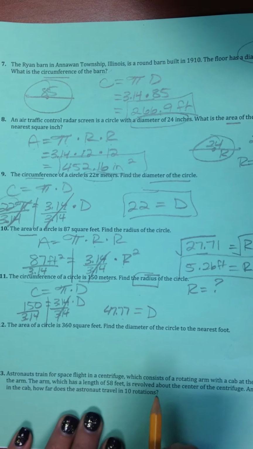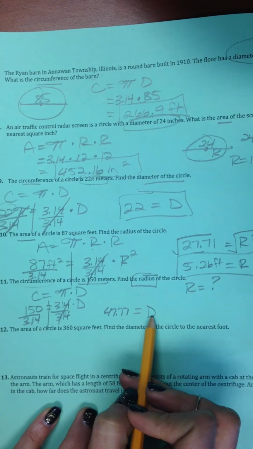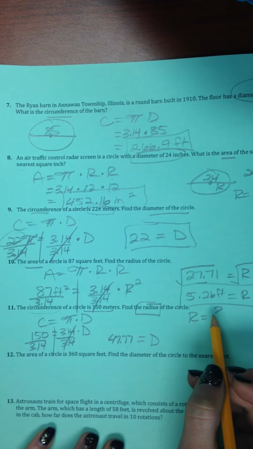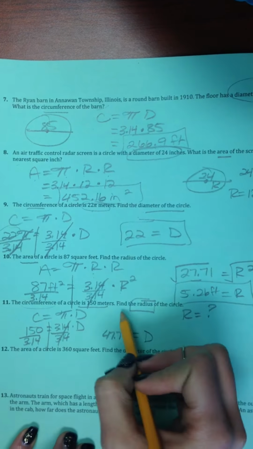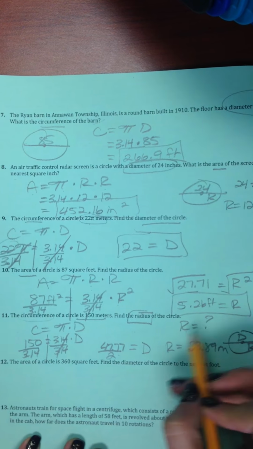So now D equals 47.77. Okay, but I don't want D. It asks for radius. So in my picture, this is D, and I need half of that. So I have to take this and divide by 2. And that answer for radius is 23.89 meters.